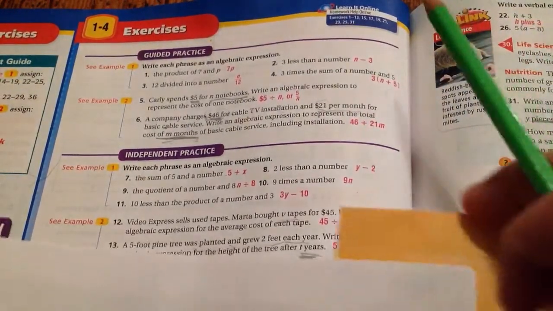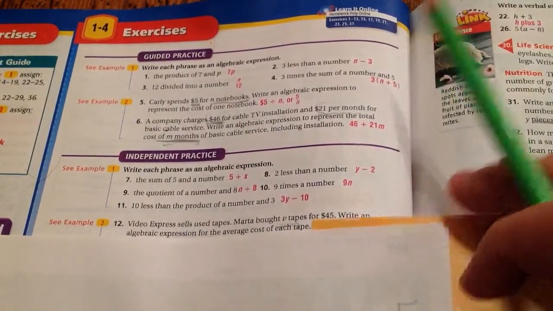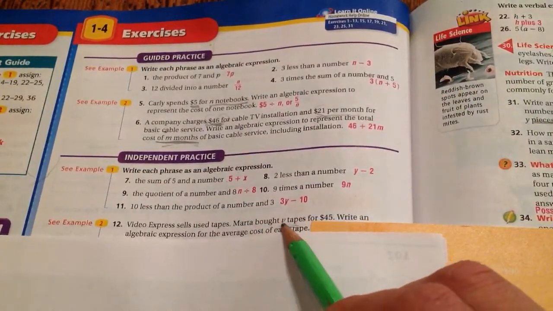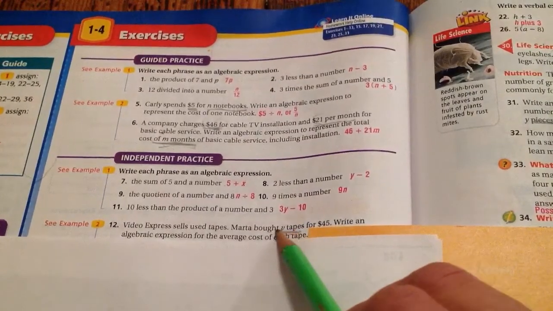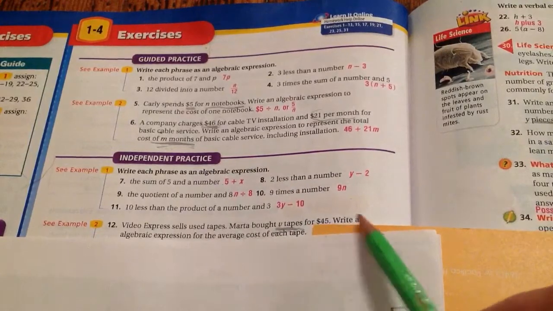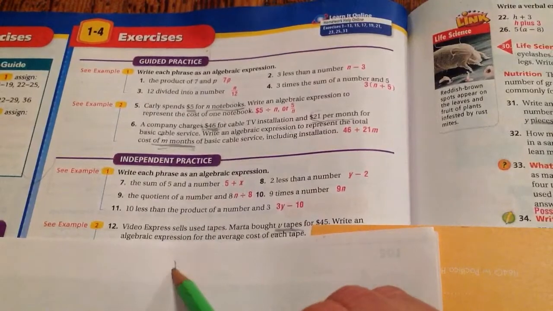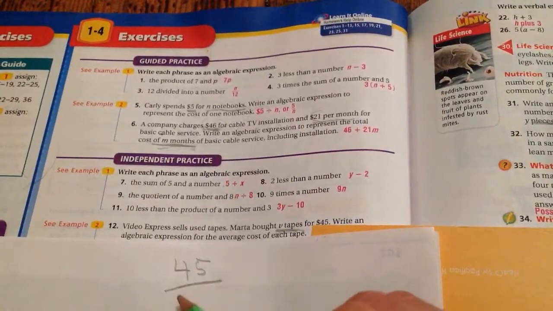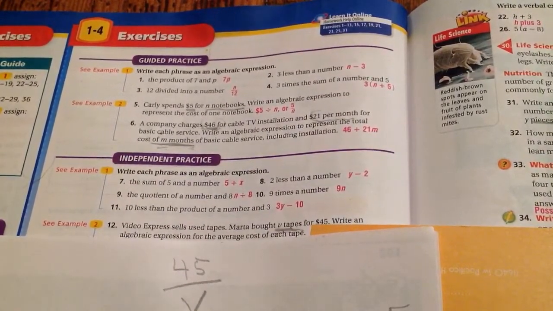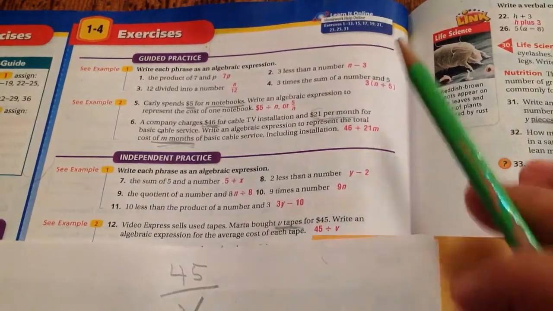Let's go to this one. Video Express sells used tapes. Marta bought V tapes. Did they just define the variable? Yeah, V tapes. How many tapes? V tapes for $45. Write an expression for the average cost of each tape. So we have $45, and if we divide that by V tapes, the number, we're going to find out how much each one is. So, yep, got that one right. Please don't write it that way. Write it this way. All right, let's move to the next one.